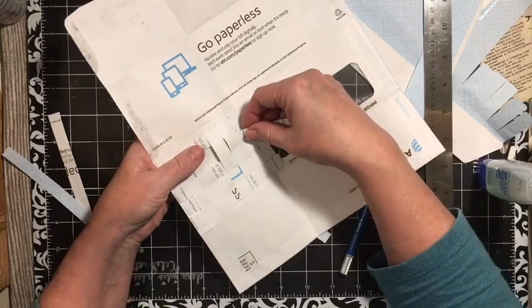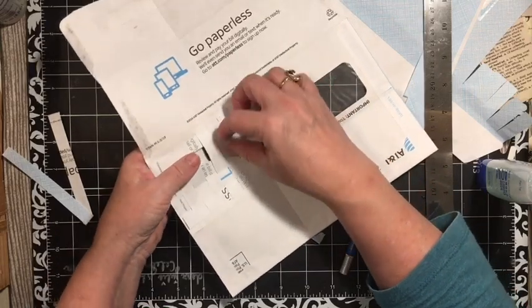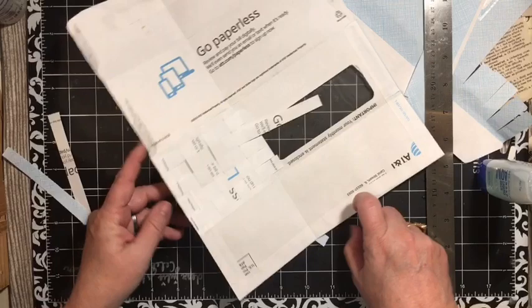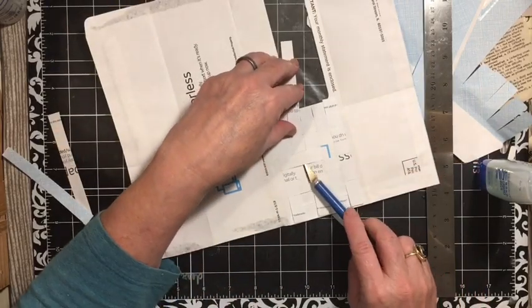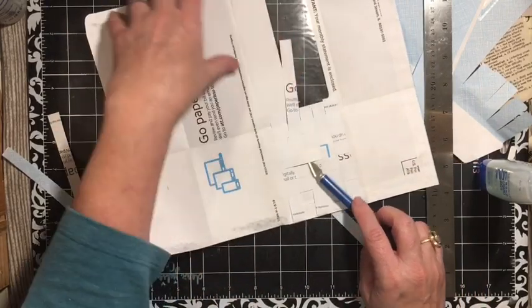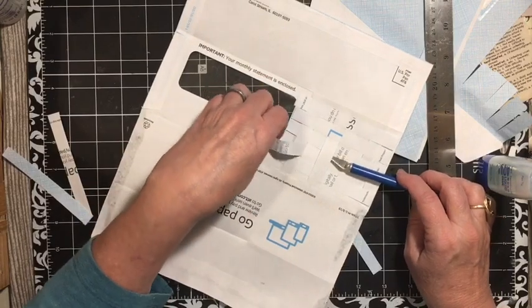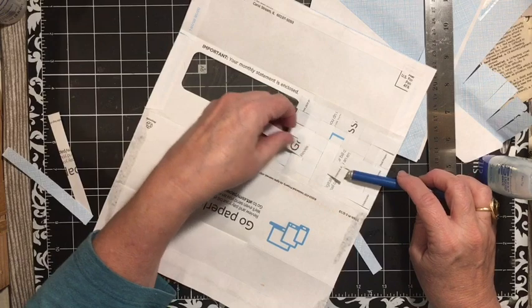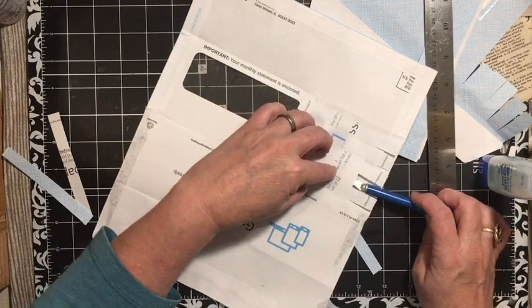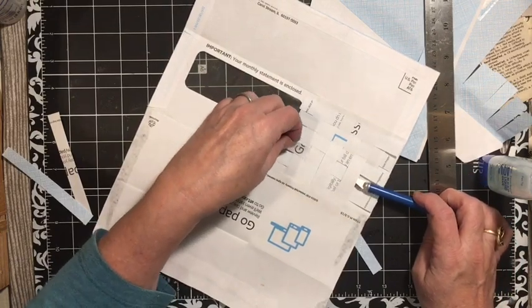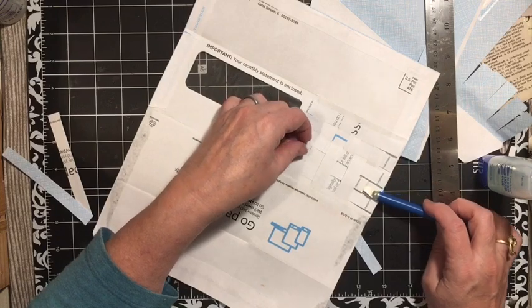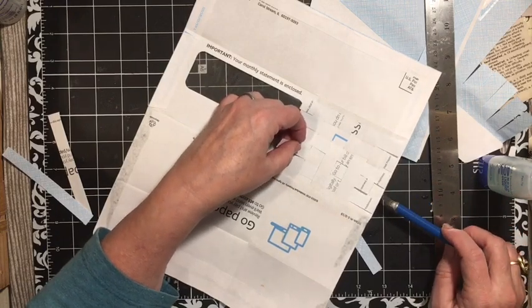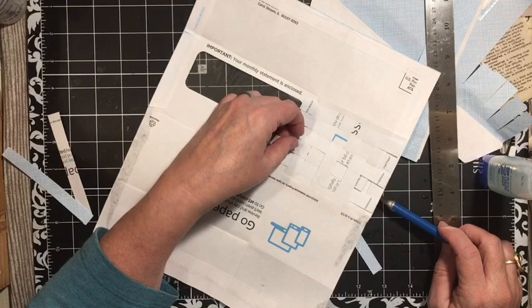Whoop, let's turn it over. And if you need to, you can go ahead and guide your paper with your knife. So you go under your paper and just grab it under your paper and pull it. Grab it. And what did I do? Oh.